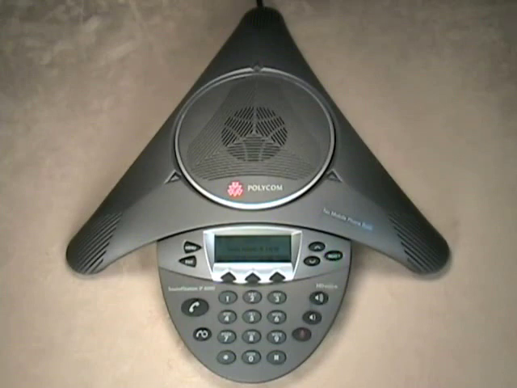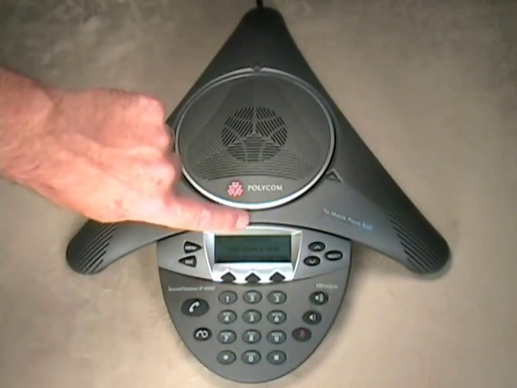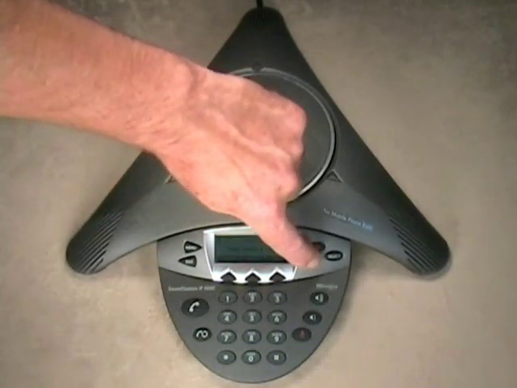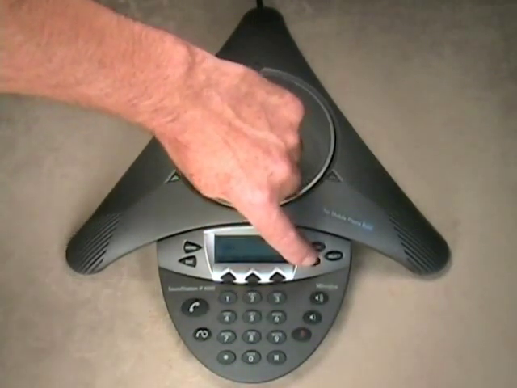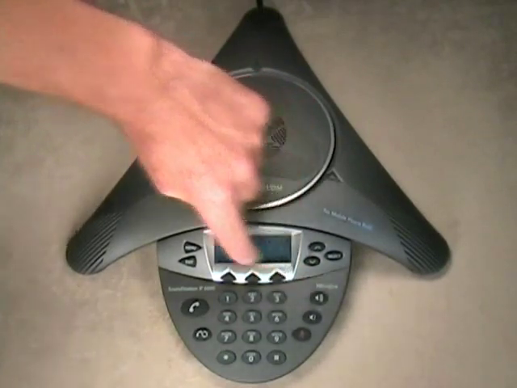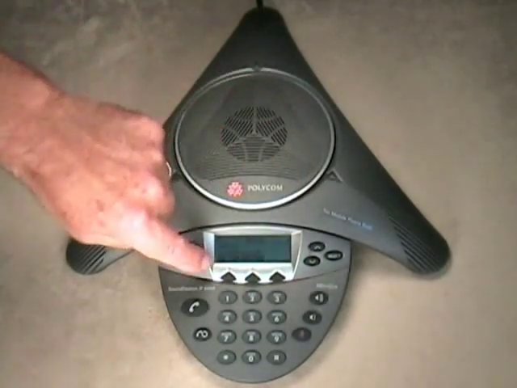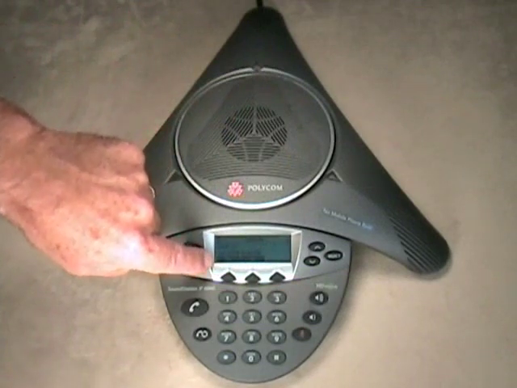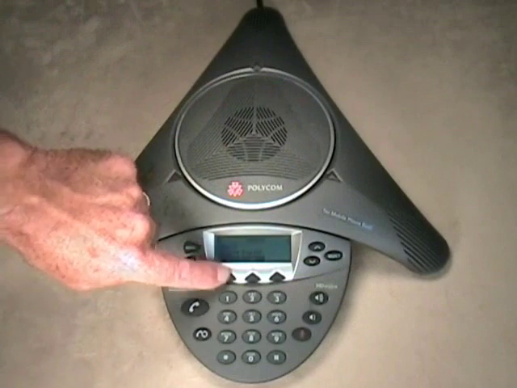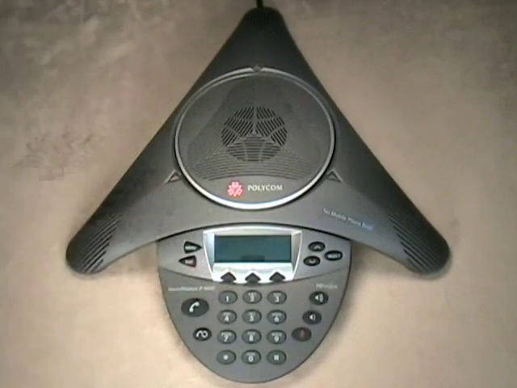If you've been away from your phone and return, you may notice a missed call or missed calls on your phone here. To see who's called you, simply press the down arrow button here, press the more soft key twice and then the info soft key to view the date and time of that call and the person that's called you. To call them back, simply press the dial soft key.